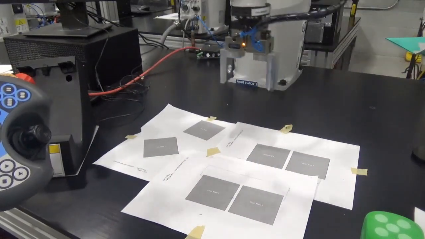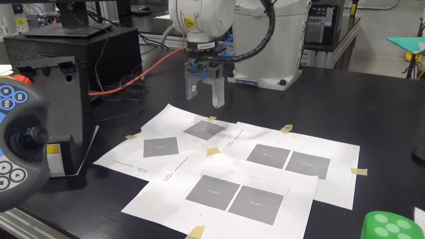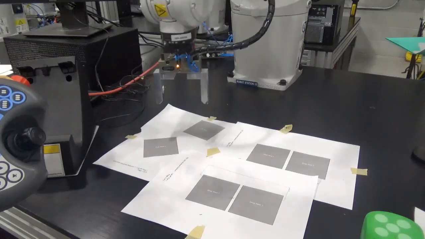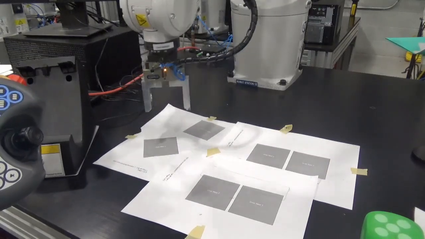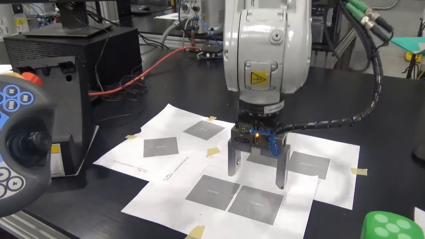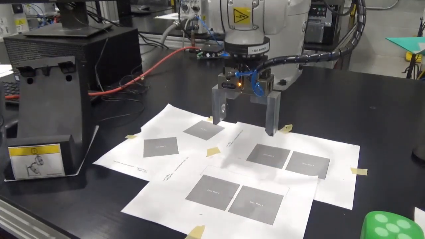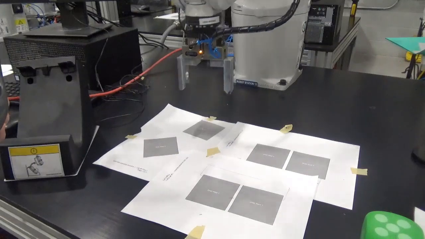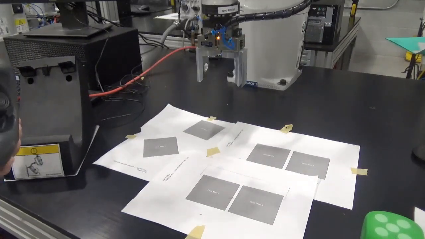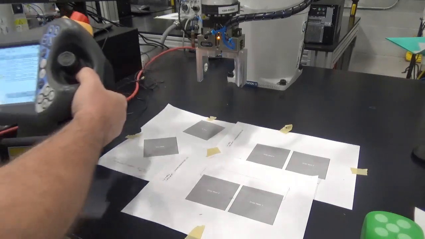You can see I have all my zones working very nicely, my speeds very nicely, all my moves very nice, and then pick out of 2, drop in 1, and it'll just continue to run around in a circle like this. So those are all of my nests taught. That is everything we need to do for part 1 of the lab. So, moving into part 2.